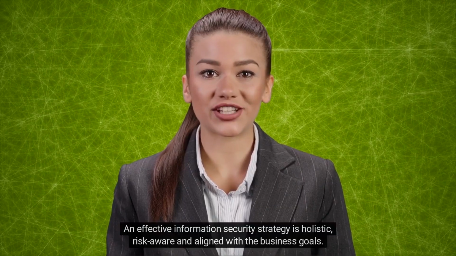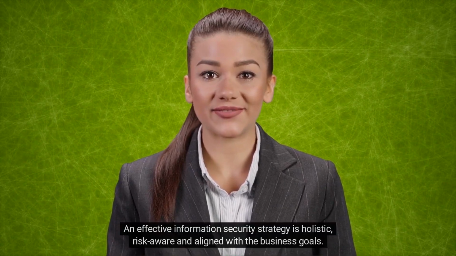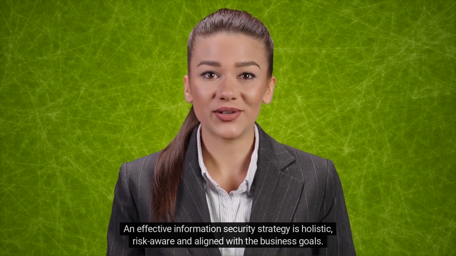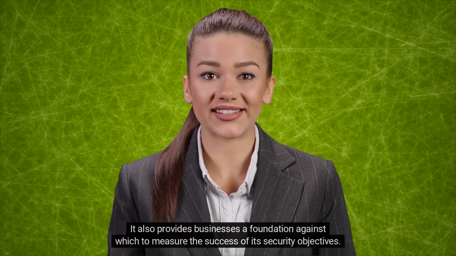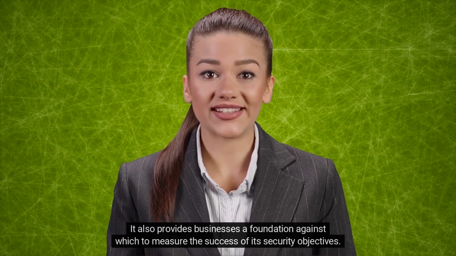An effective information security strategy is holistic, risk-aware, and aligned with the business goals. It also provides businesses a foundation against which to measure the success of its security objectives.